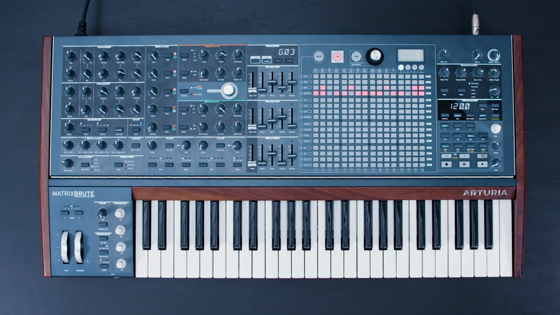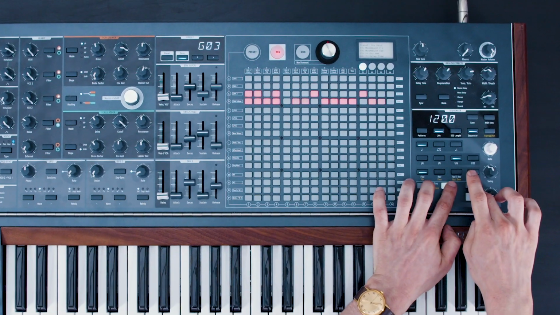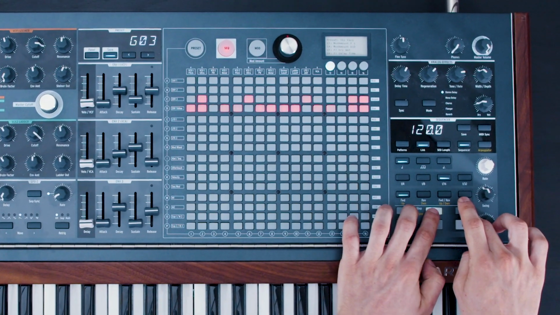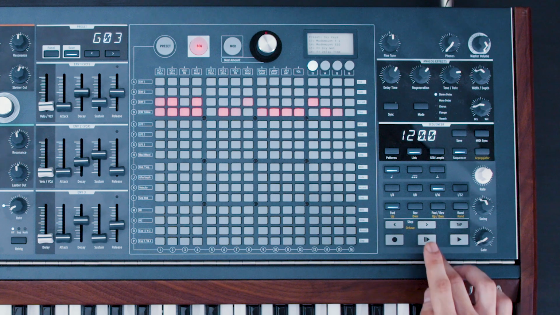Another cool feature is called rotate. This allows the user to find sweet spots in the middle of the sequence while rotating it to the left or right. This is done by holding the top button while using the sequencer arrows to move the steps around. What's really cool is the fact that you can rotate your sequence while it's playing, creating new melodic ideas on the go.